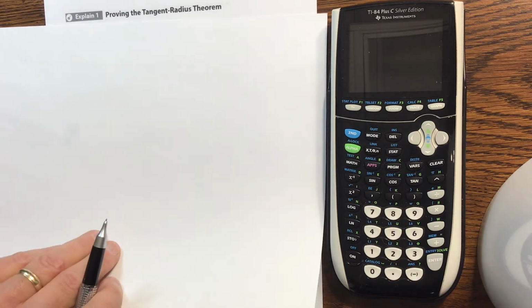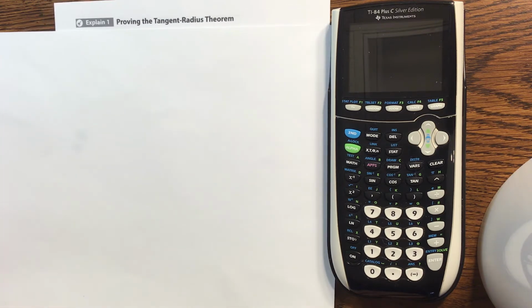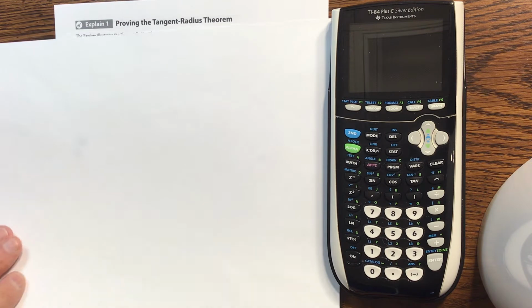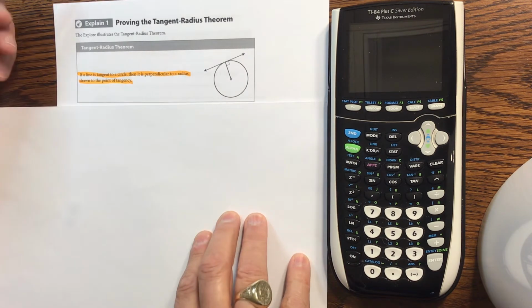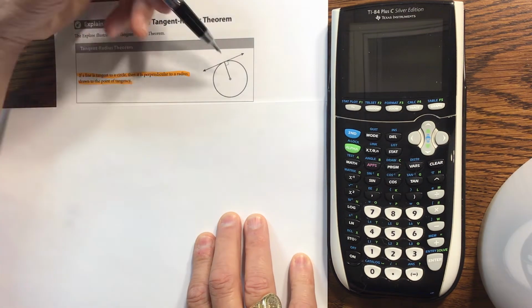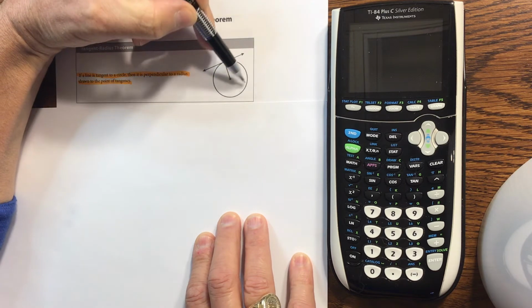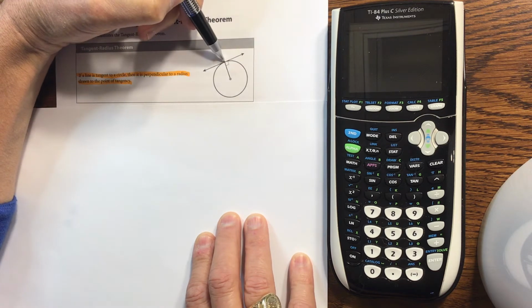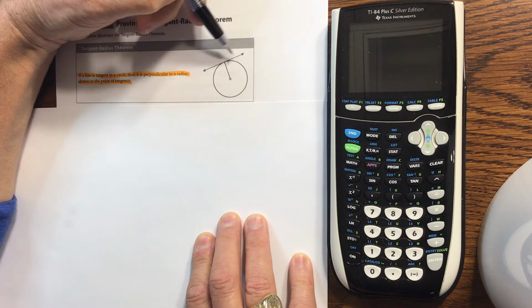The next thing they're asking us to do is prove the first theorem, but we're not going to prove it. We're just going to talk about it. It's the tangent radius theorem, and it's really easy. It says this: if a line is tangent to a circle, again, we did this on the previous page. Here we have a circle, a point of tangency, and a line that touches the point of tangency.